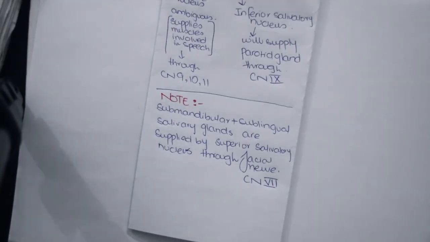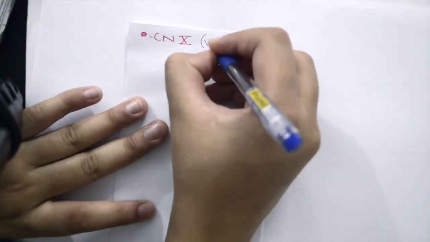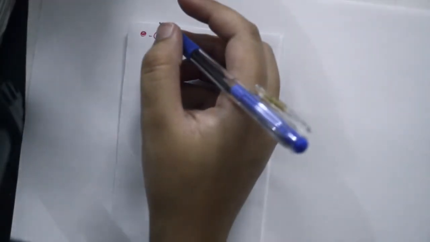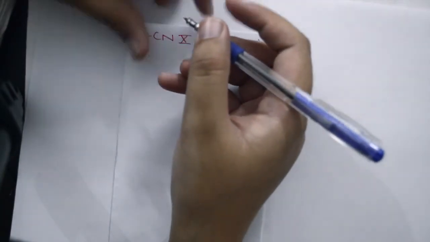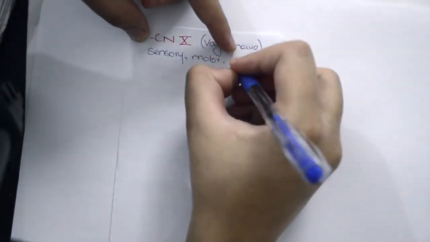Let's move on to the next cranial nerve, and that is the 10th cranial nerve. This is the vagus nerve, if you don't know already. The vagus nerve has three components. It is a mixed nerve and it is also parasympathetic. It is sensory, motor, and parasympathetic.